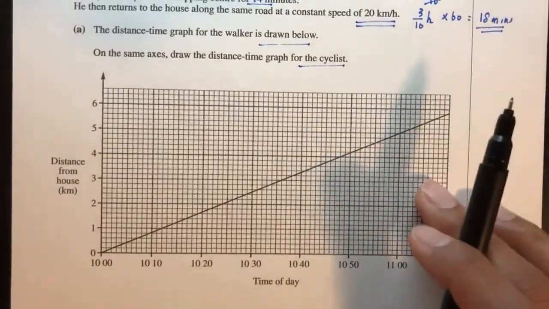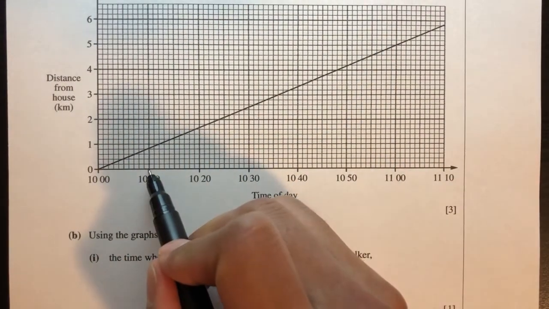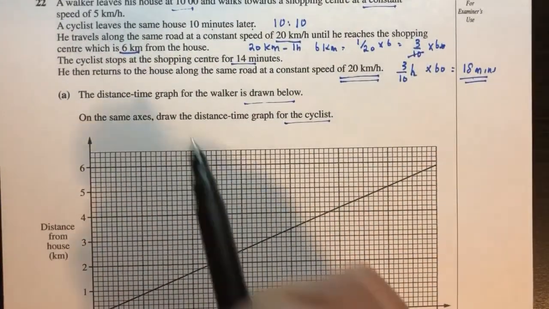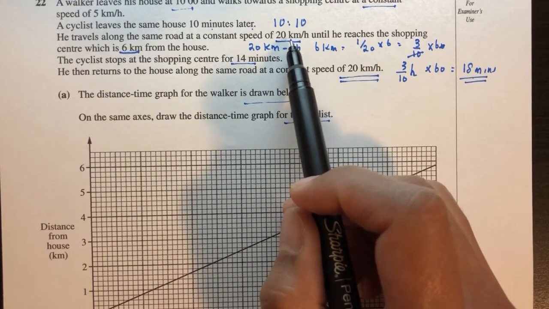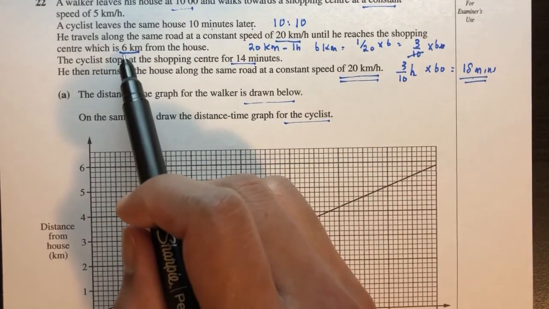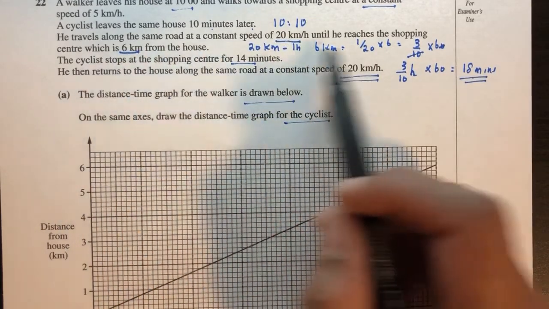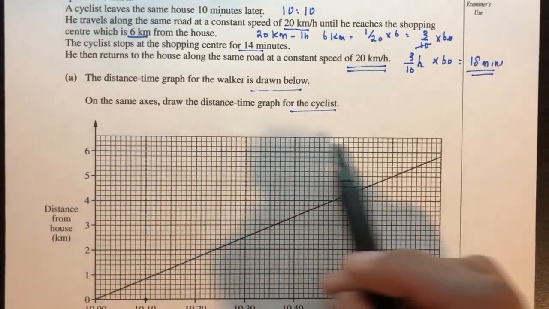So the cyclist leaves at 10:10. He leaves at this time. That's the first point. And then he goes at a speed of 20 km per hour, and he reaches the mall, which is 6 km from the house. So 6 km will be on this line.